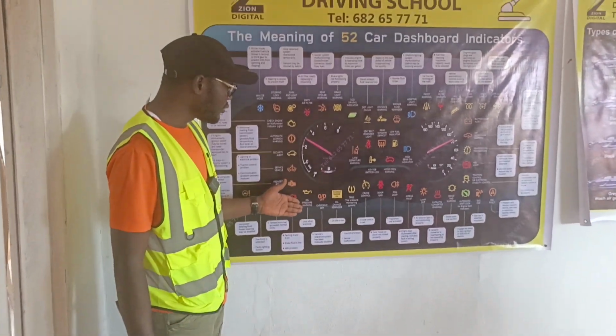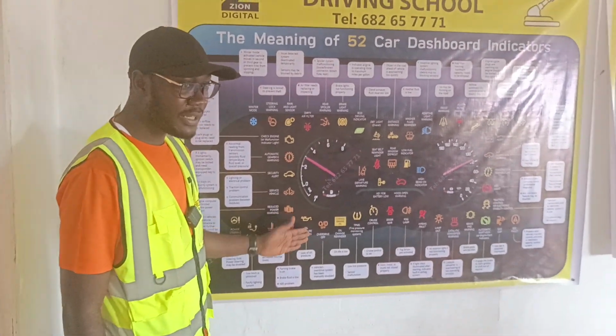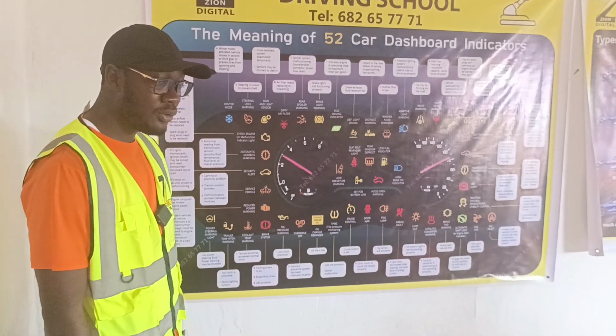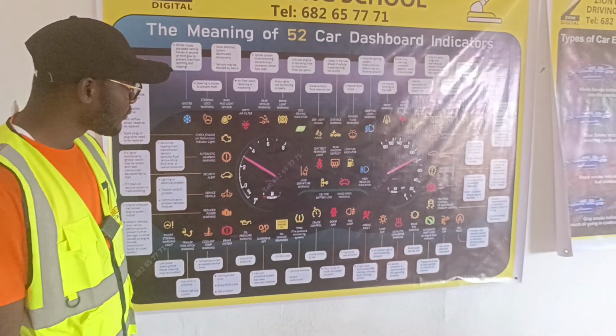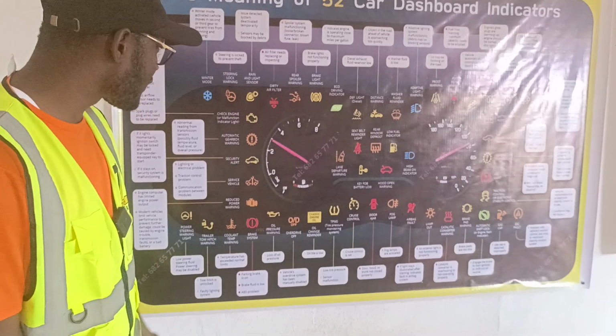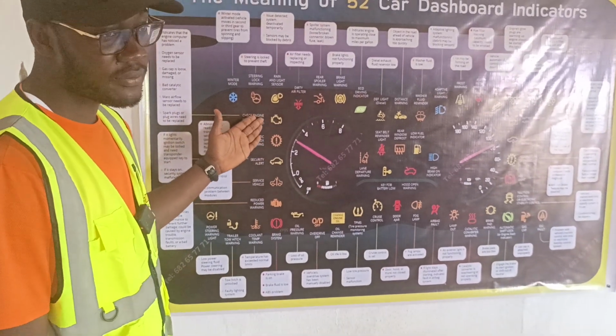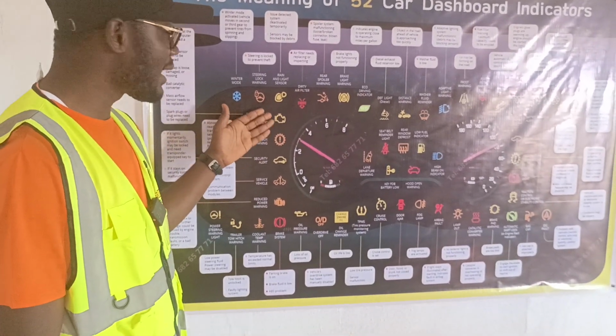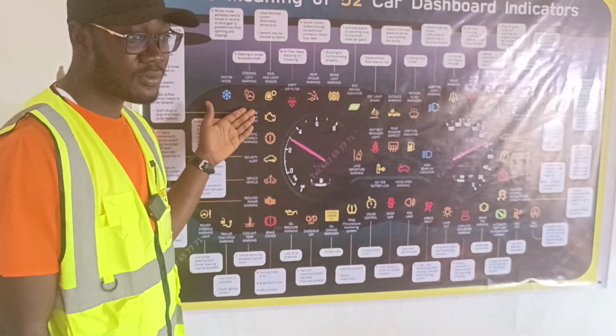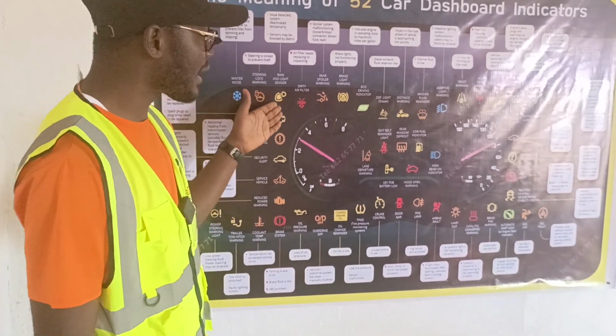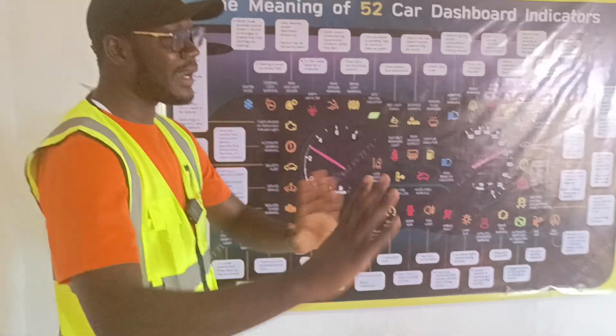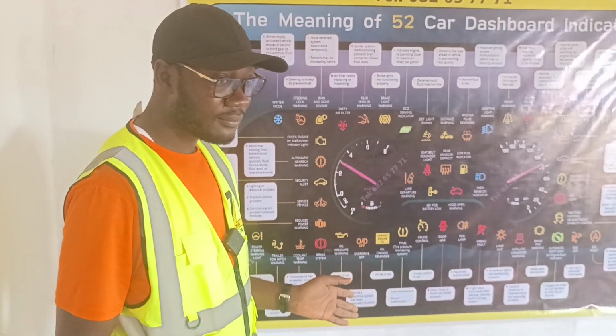This one is simply telling you oil pressure warning. That means the oil pressure is very low. The most common one we have is this check engine. These are minor faults, but you should look into them, because when you don't, it turns to red. That means at any time the car can leave you anywhere.